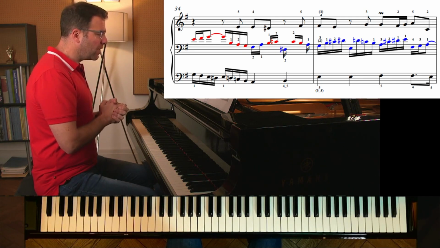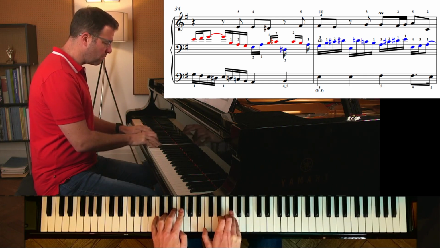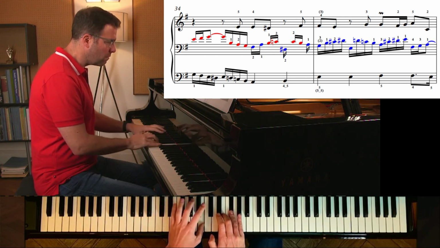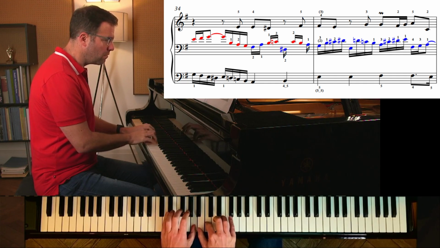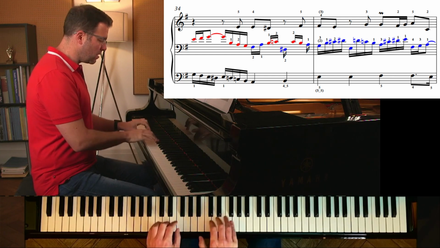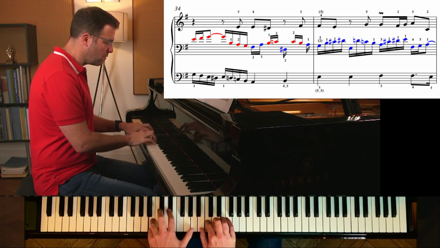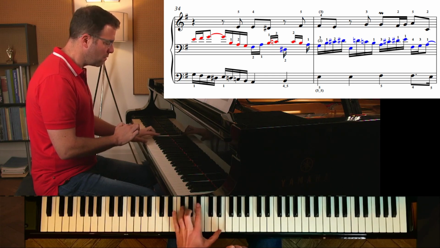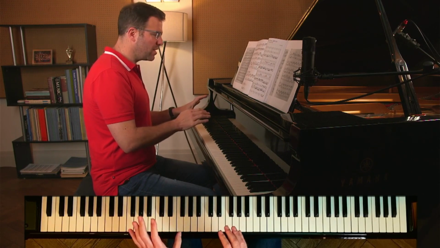So let's look at the top two voices together. Okay, and then the bottom two voices. Those are relatively straightforward. The outer voice is a little bit more difficult.